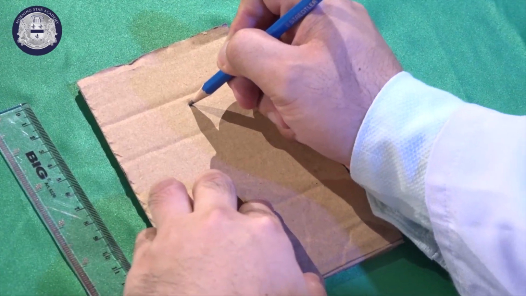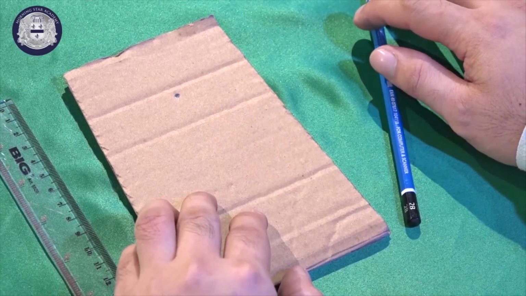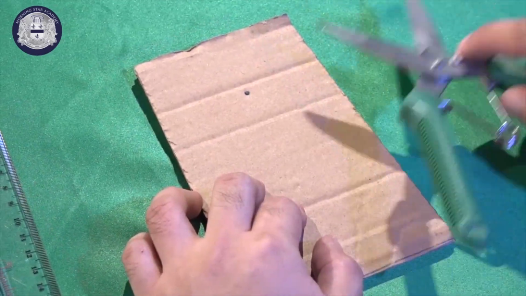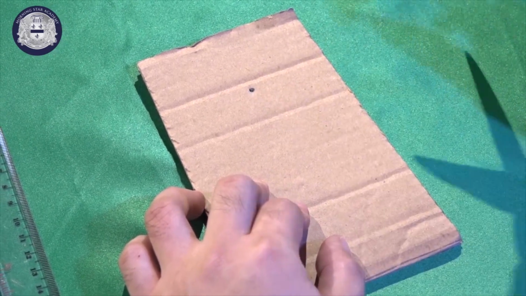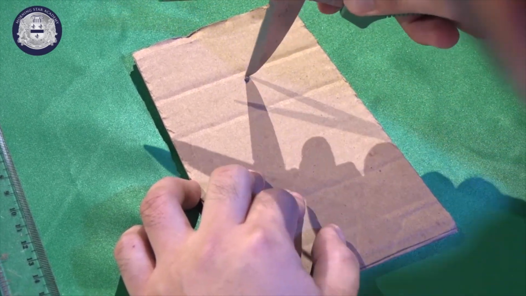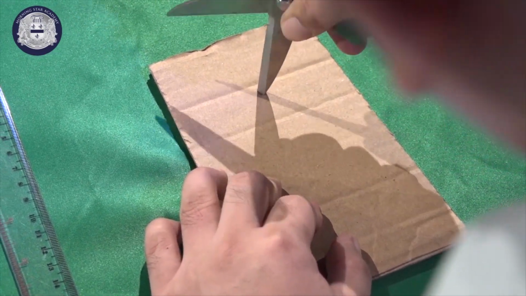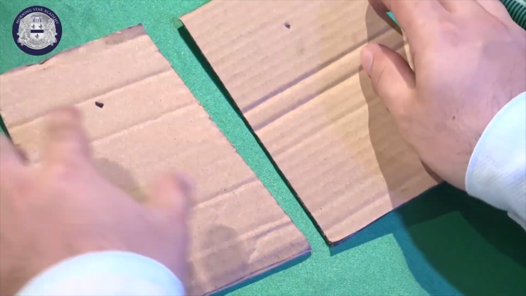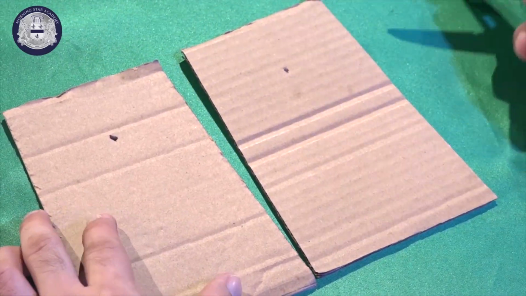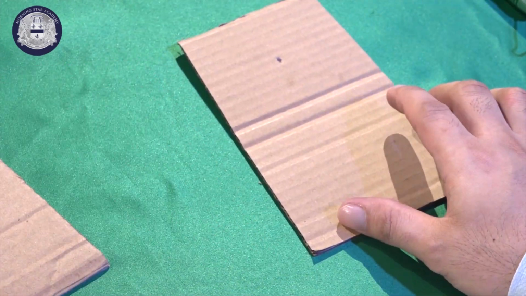And then we can make a hole on it. With the marking dots on our cardboard, we can use scissors to put marking onto the other side. So if you can see, we have two markings for the two shapes that we have here.